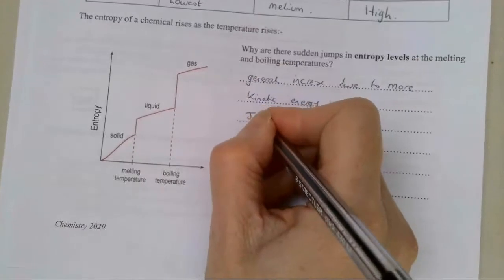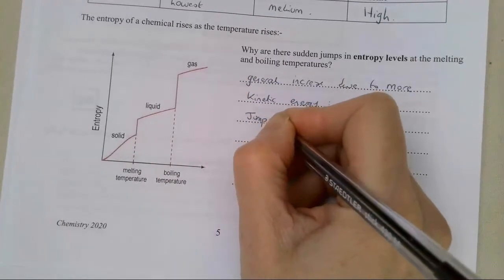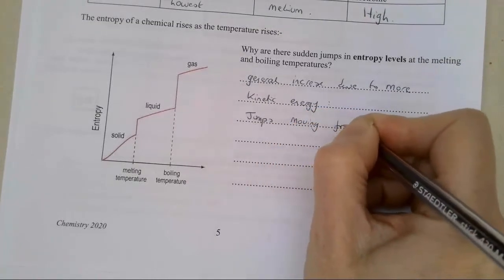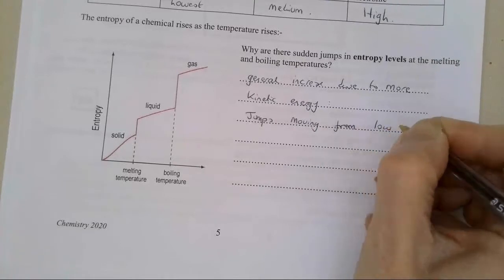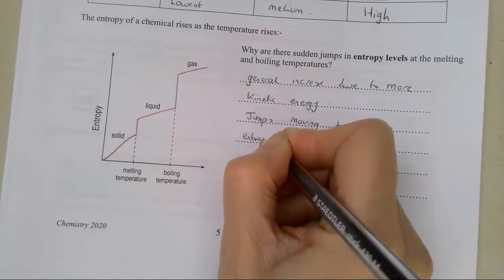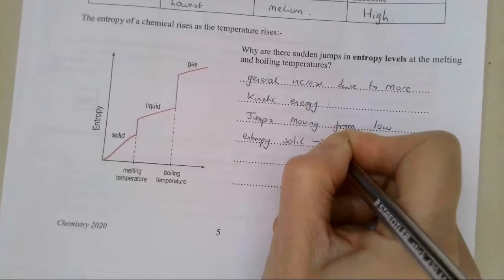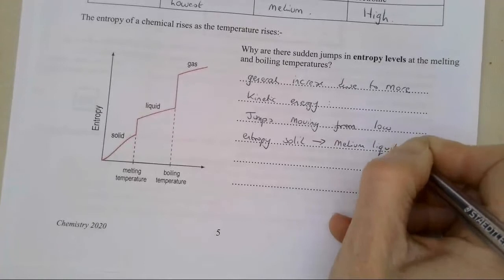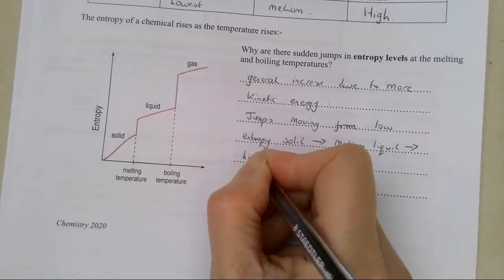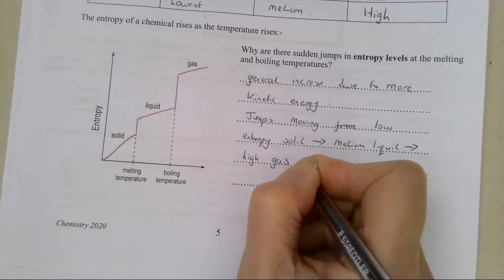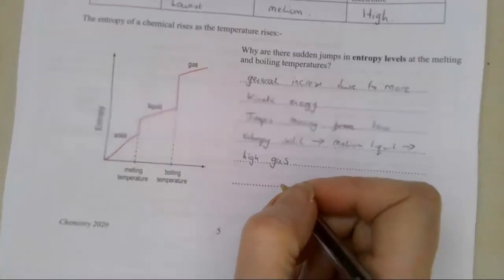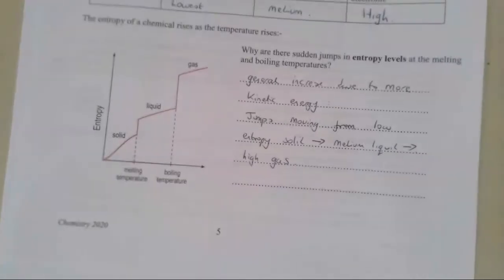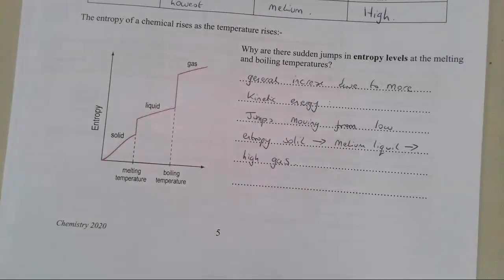The jumps come because we're moving from a low entropy solid to a medium entropy liquid to a high entropy gas. And there are simply more ways of arranging the molecules in the gas phase than there are in the solid phase. Okay, so last page for today.